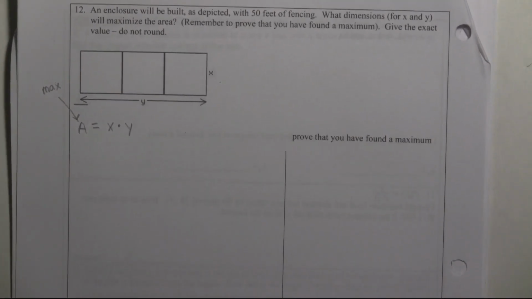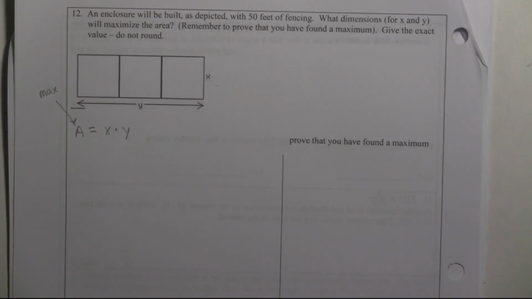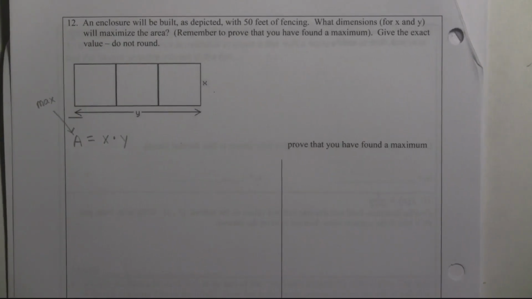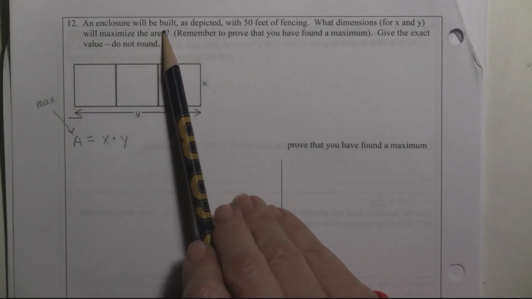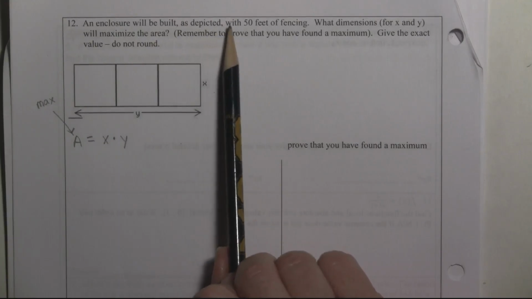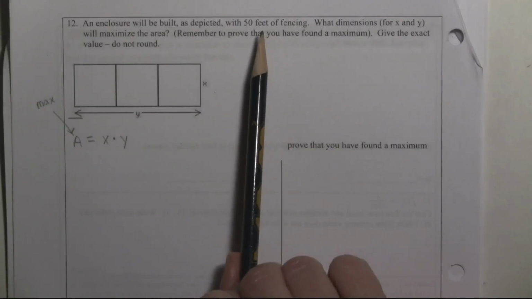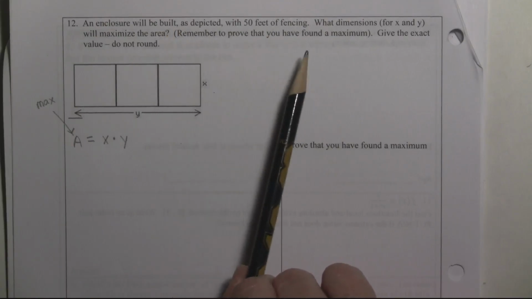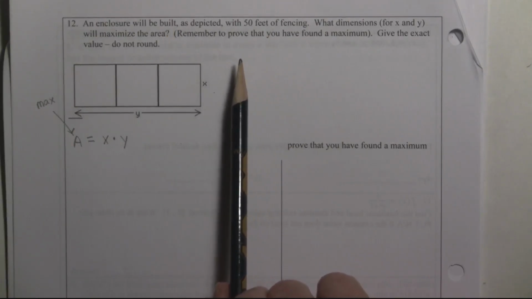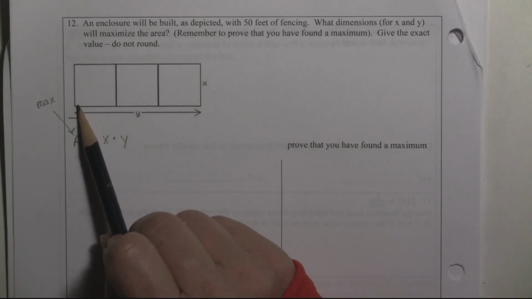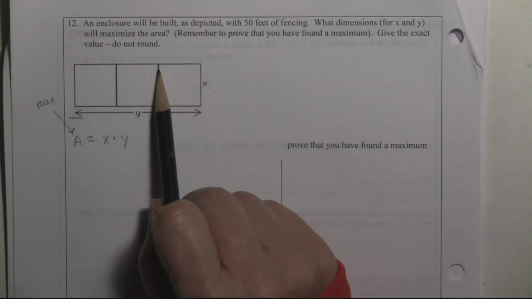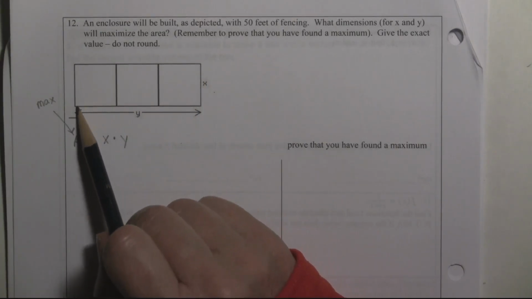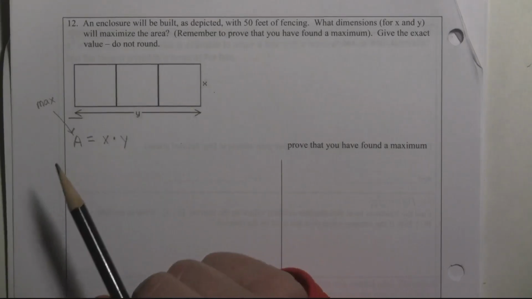But I have some things that maybe I haven't used yet, some information, right? So let me read through the problem and figure out that information that I haven't used. So it says an enclosure will be built as depicted with 50 feet of fencing. I don't even think I read that the first time. I just went right over it, right? And so this is the fencing that they're going to be building here and here and here and here and here, and they have 50 feet of it.